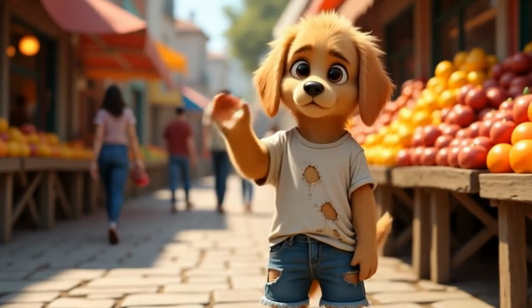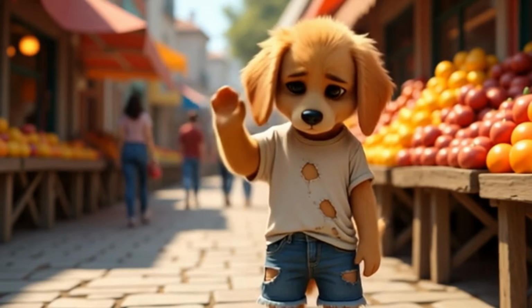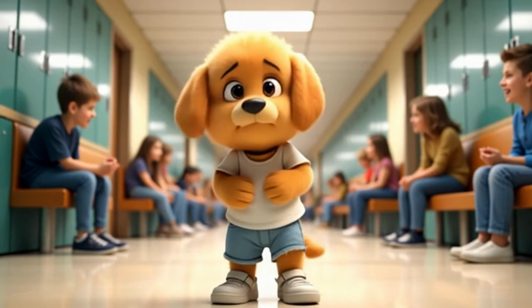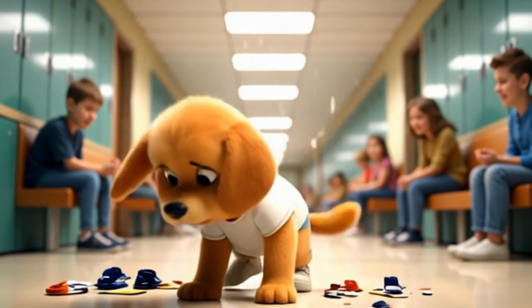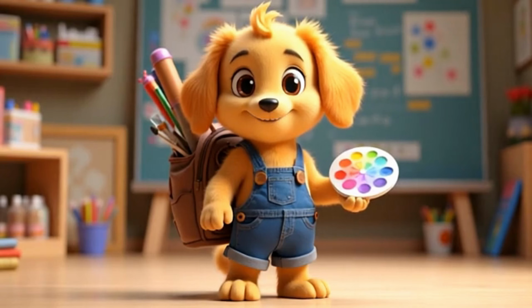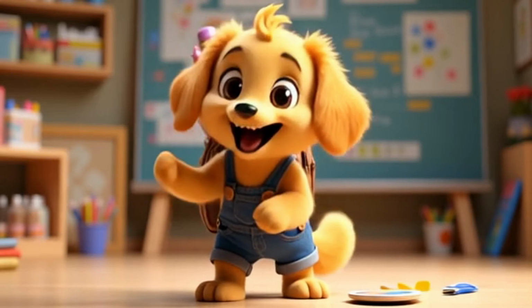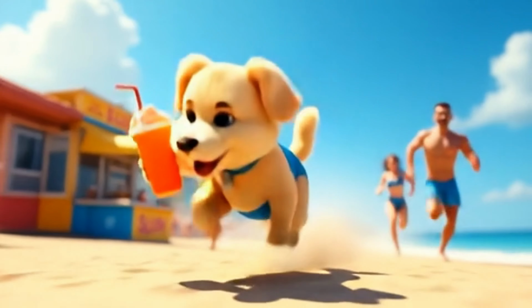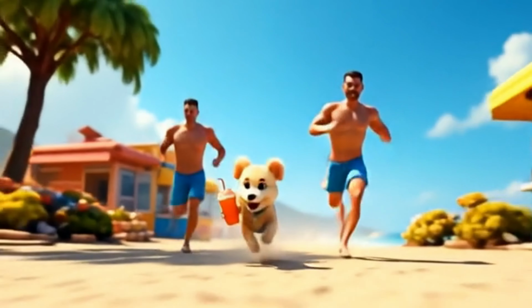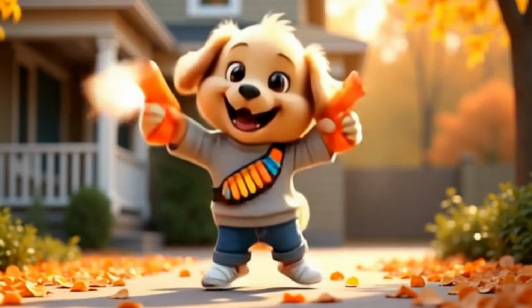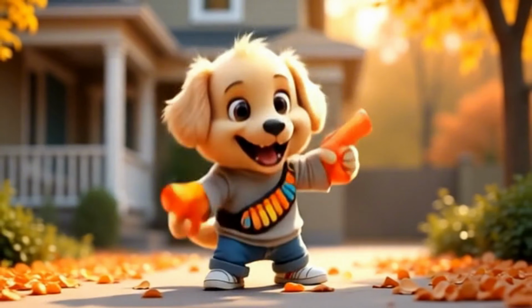A cute cartoon golden retriever puppy stands like a child and wears t-shirts and jeans. In one picture, the puppy runs angrily in a park. In another, it smiles and holds toy water guns outside in the yard. In the last picture, the puppy looks serious and holds a big kitchen knife with red paint on it in a kitchen. Each scene is colourful, fun, and shows the puppy's strong feelings.